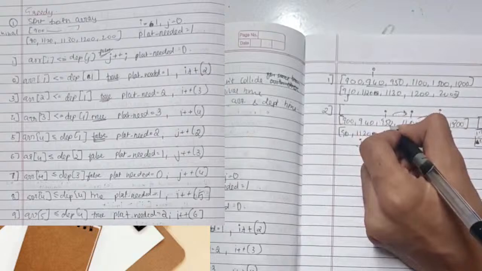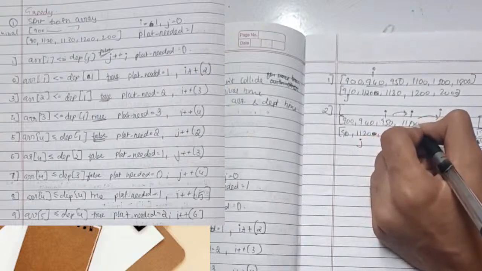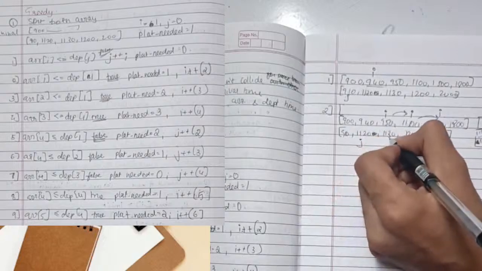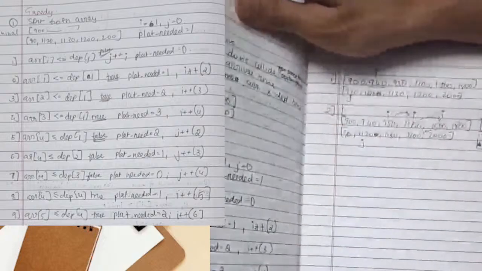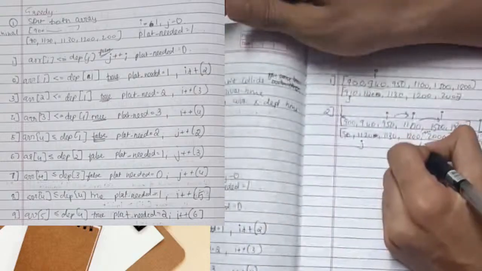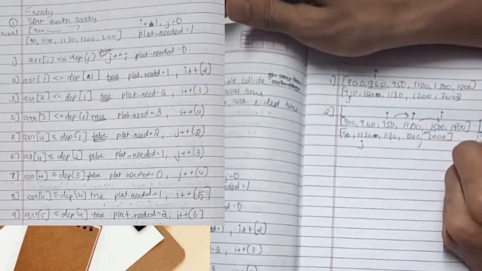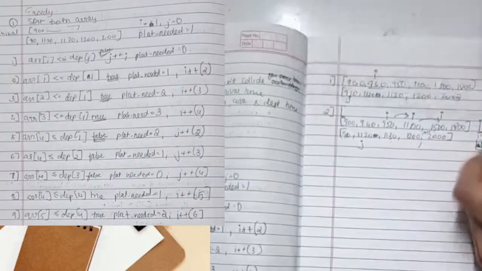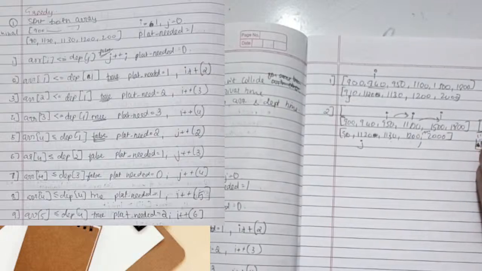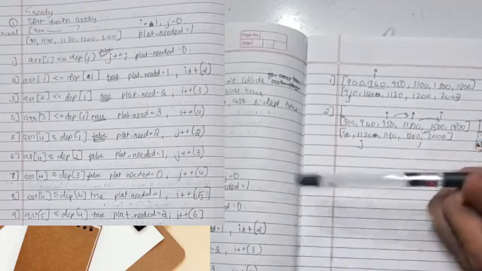For this train 950, we move on. So J is incremented. This is till 1900, meaning at the worst case 1900 is out here. So we can't place 1800 over here. So we will put 1800 on the next platform.